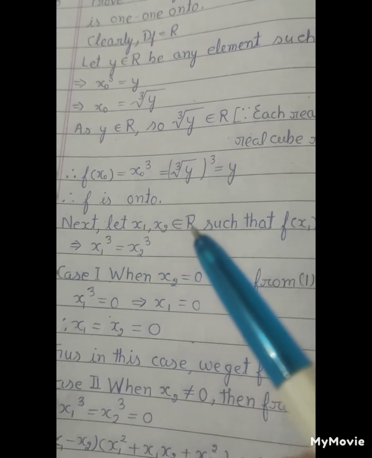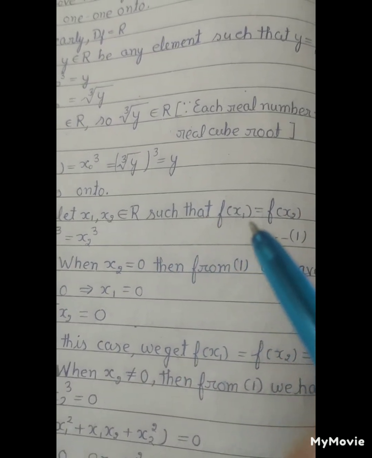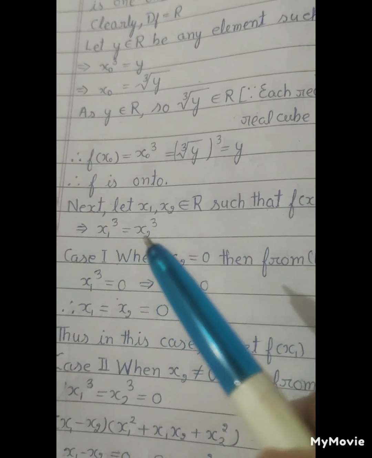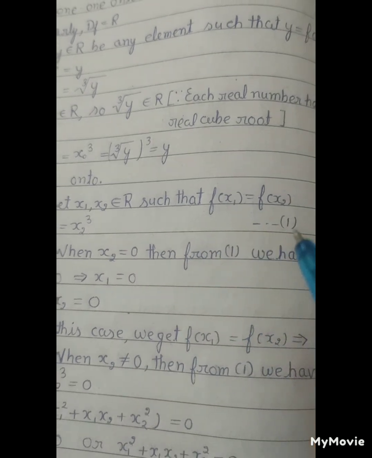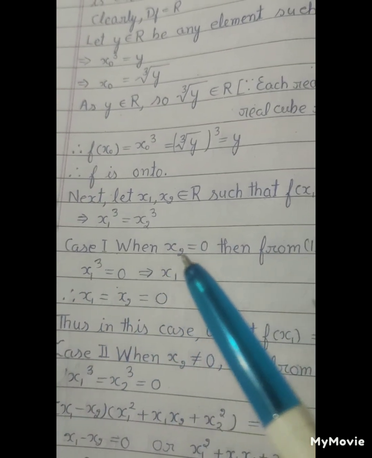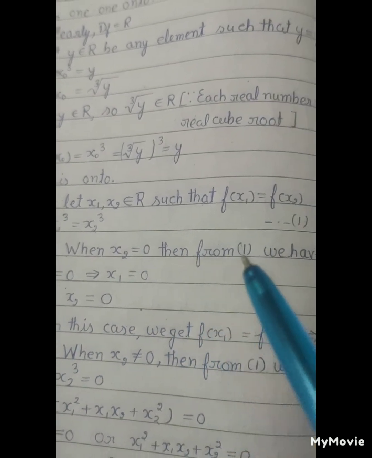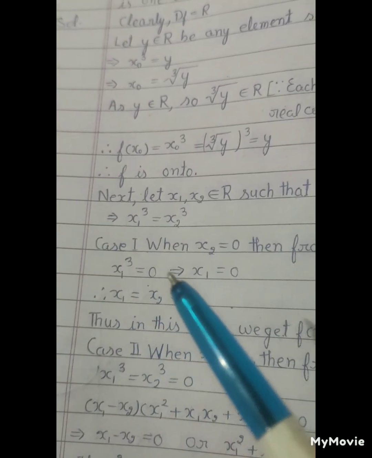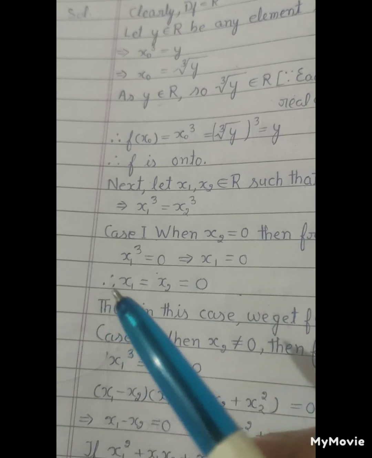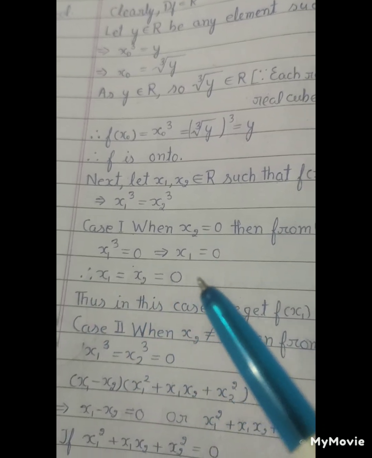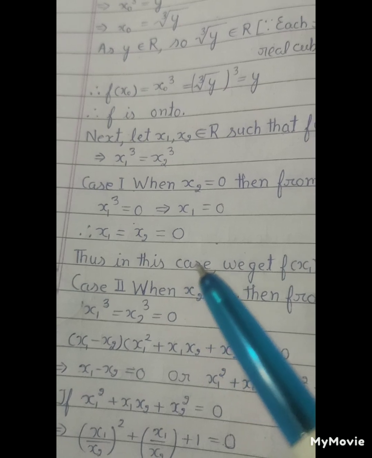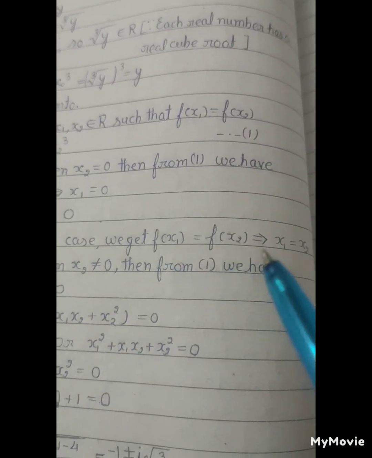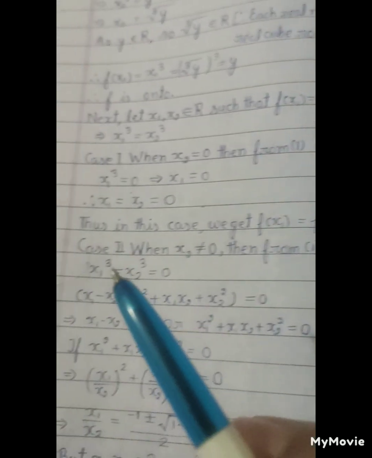Next, let x1 and x2 belong to R such that f(x1) = f(x2), which implies x1³ = x2³. Equation 1. Case 1: when x2 = 0, then from 1 we have x1³ = 0, which implies x1 = 0. So x1 = x2 = 0. Thus in this case we get f(x1) = f(x2), which implies x1 = x2.